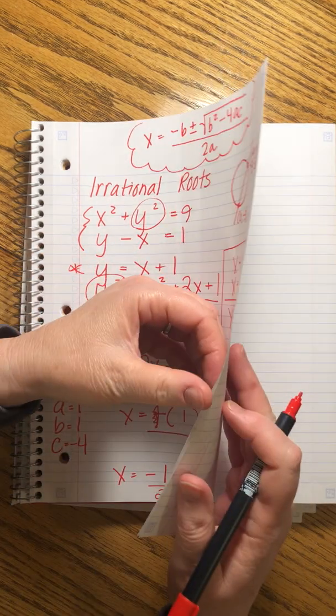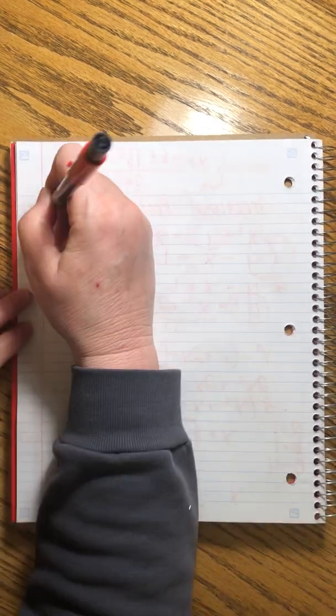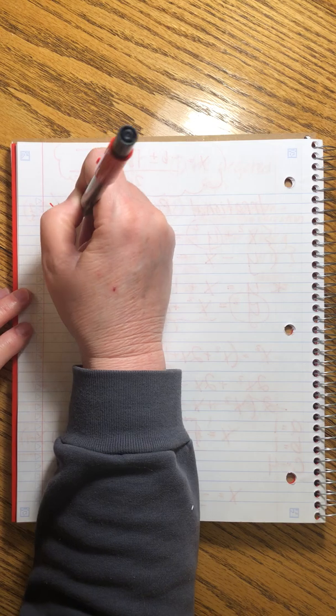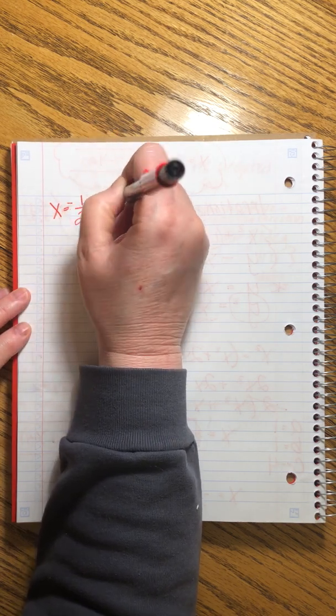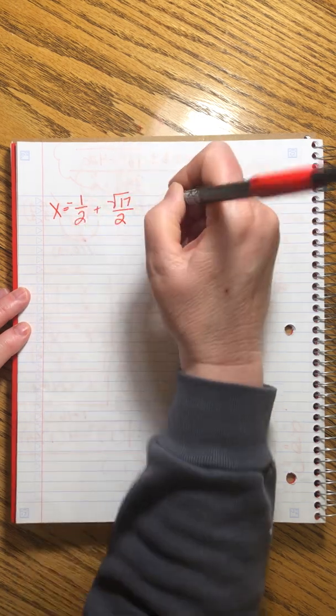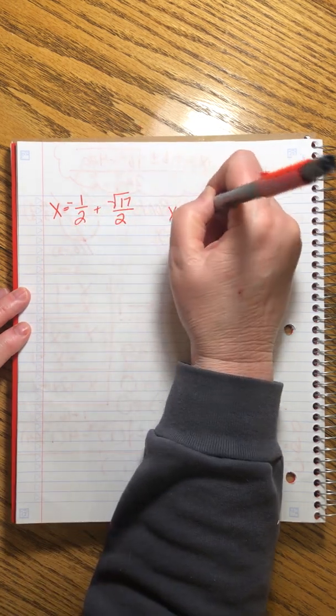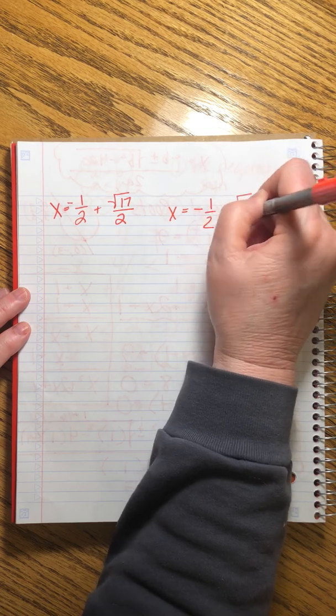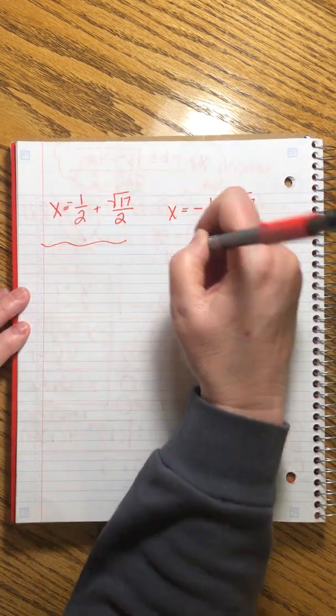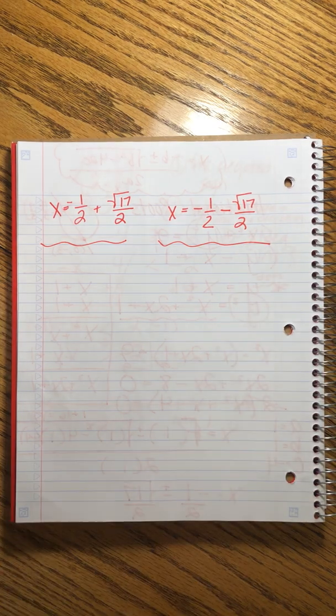Okay. So we had x equals minus, oh, it was minus 1/2 plus that, and then we had x equals minus 1/2 minus. Okay, so those are my two x values. I want to keep those straight and clear.